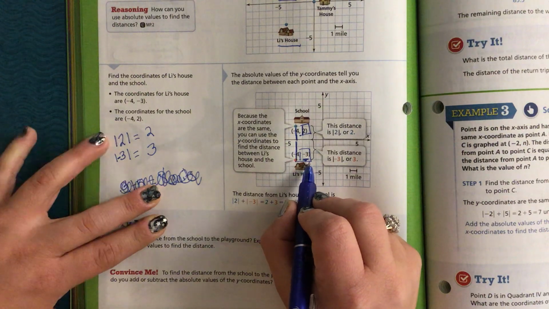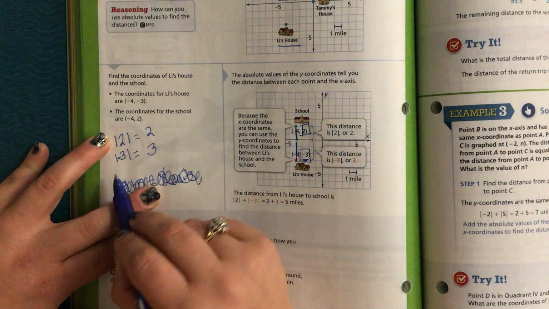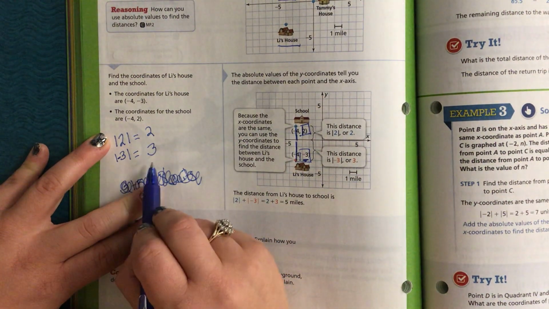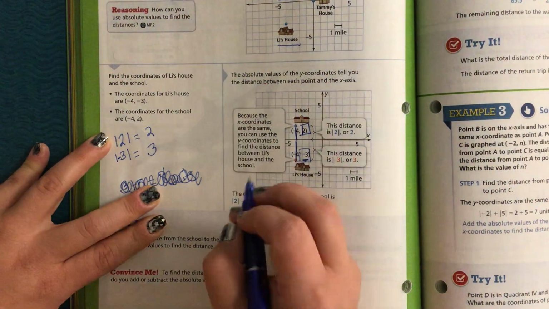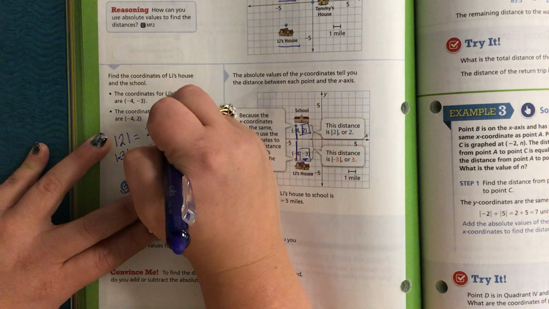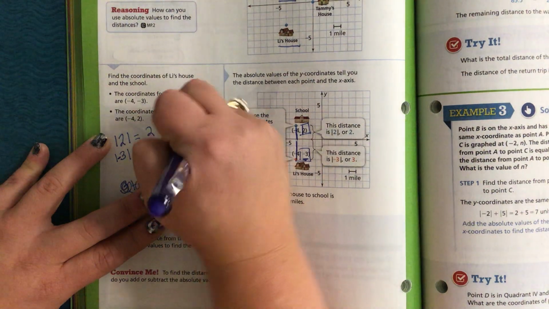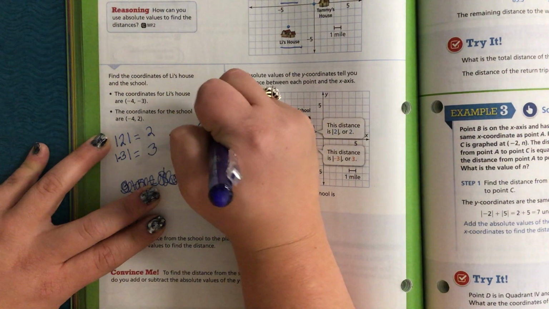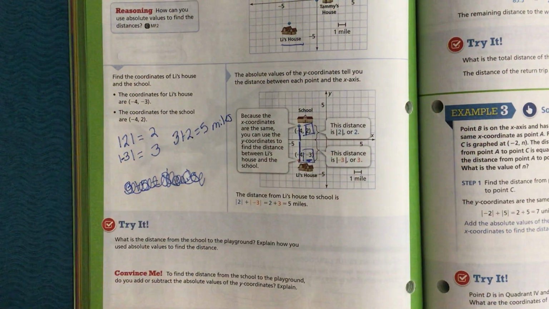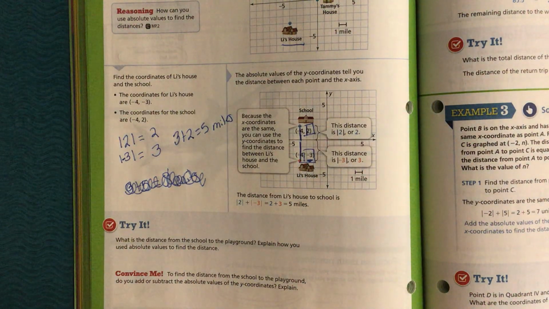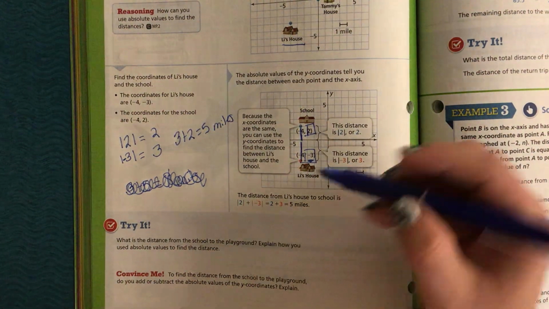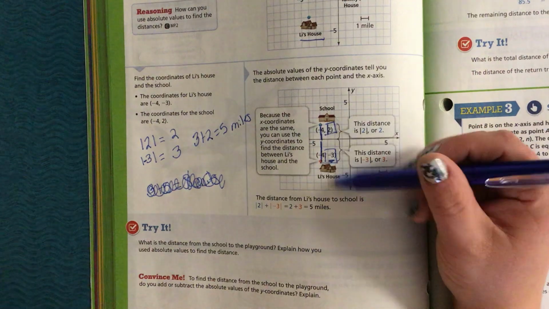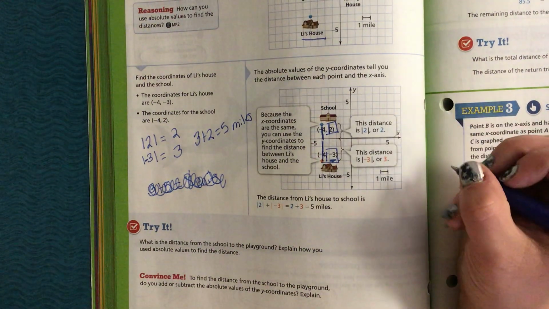The absolute value of 2 is 2, the absolute value of -3 is 3. So the distance traveled is 3 plus 2, which is 5 miles. Okay? 5 miles is what they would travel between the school and their house, both directions.